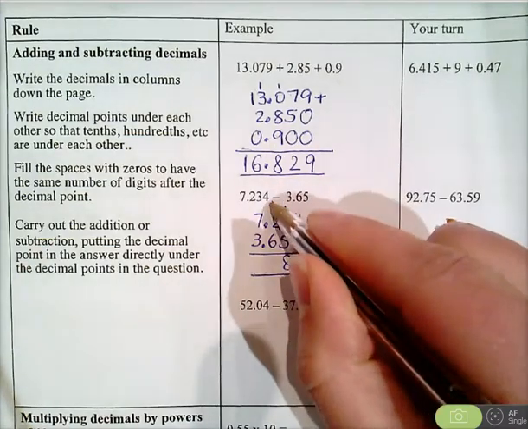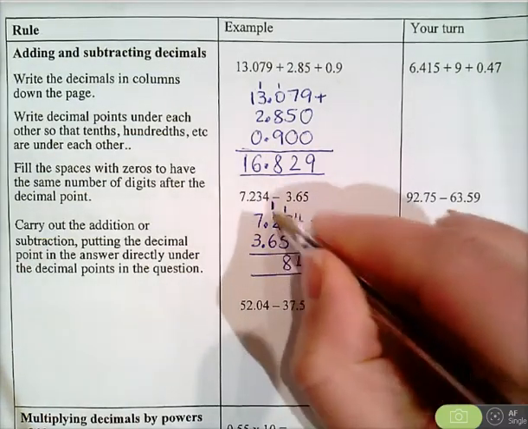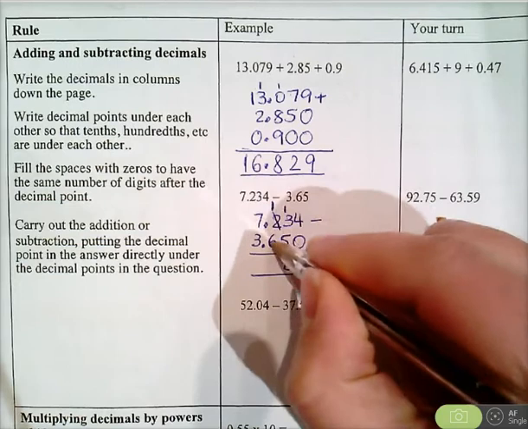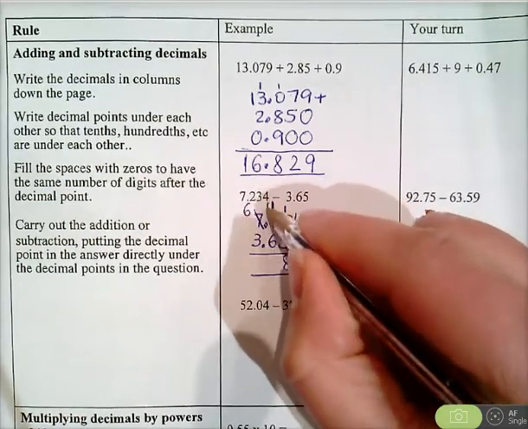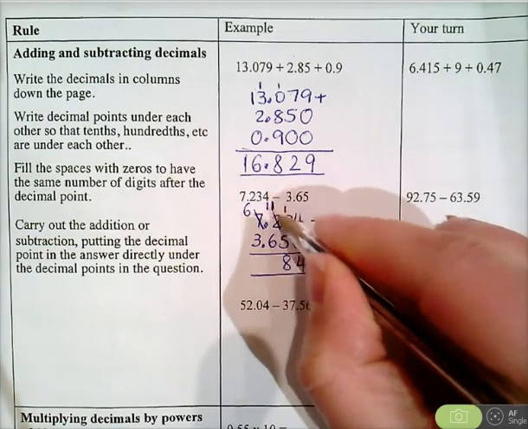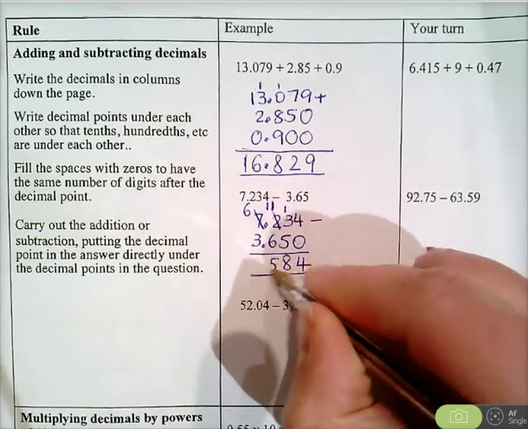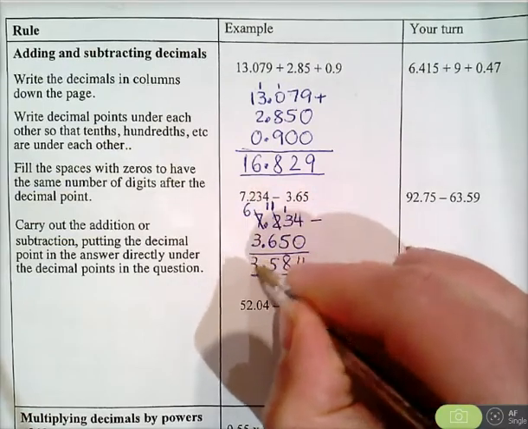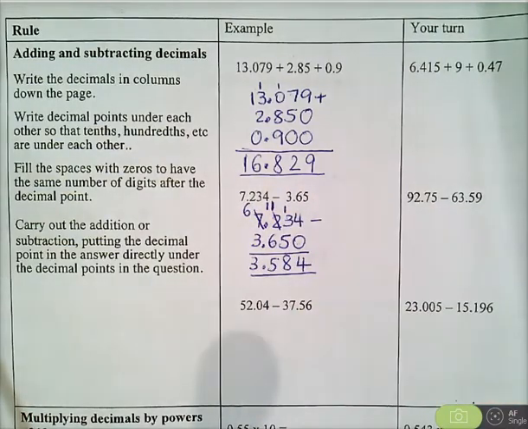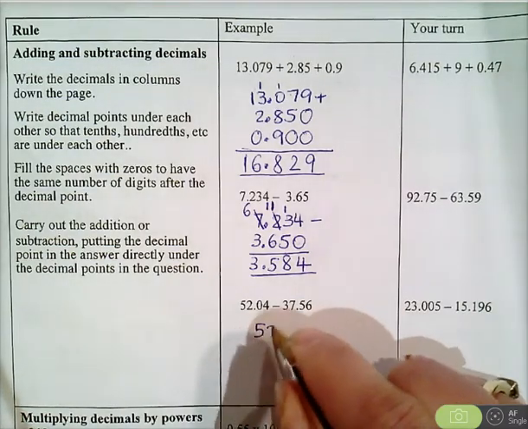So here we're trying to do 1 take away 6, and we can't because this 1's too small or the 6 is too big. So we need to borrow 10 from this 6, and we make this now 11. So 11 take away 6 is 5. We put our decimal points and we're left with 6 take away 3, which is 3. Okay, now you can pause the video and try the last one, and when you're done you can restart.